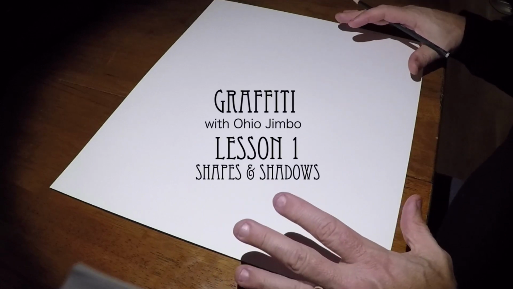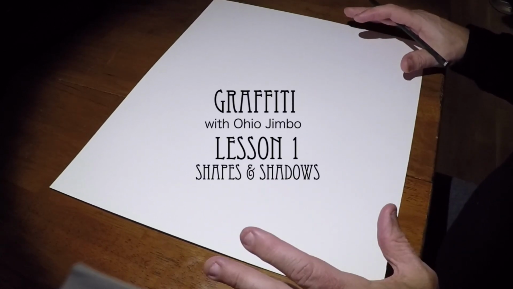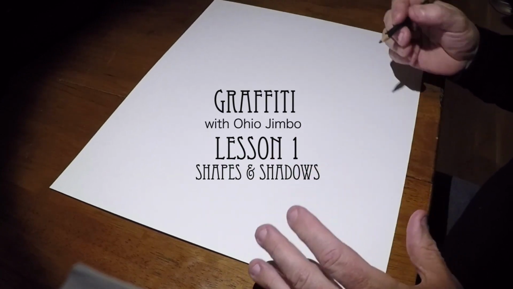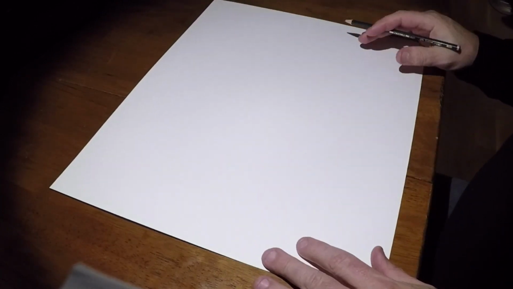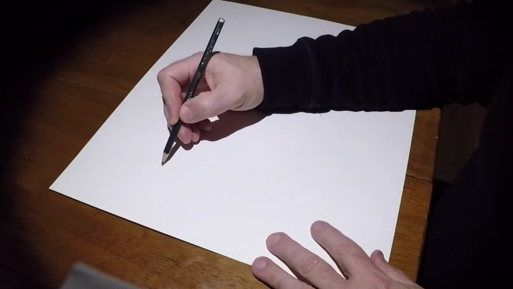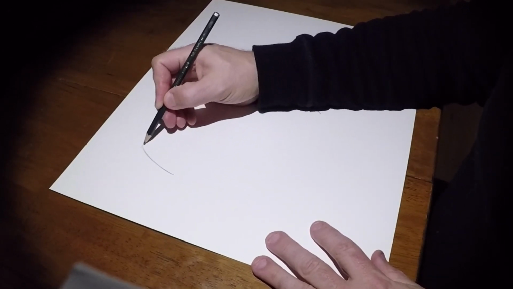All right, we're going to talk a little bit about graffiti. Letters are all pretty simple, but the thing about graffiti is you've got to show depth and dimension. So we're just going to do a couple of letters here. For instance, if we were going to do an A, I'm going to sketch out an A here.